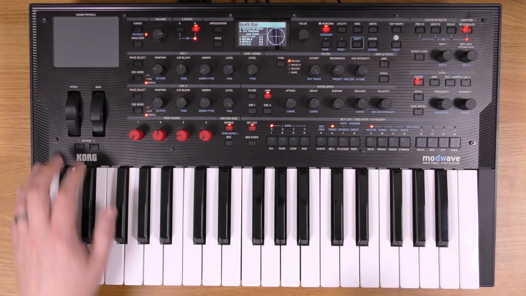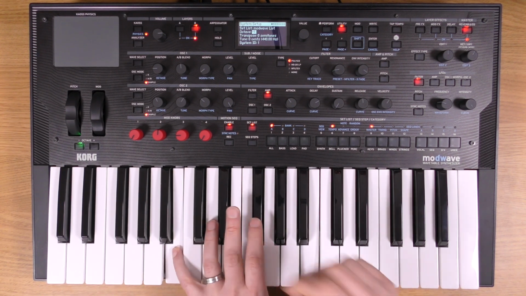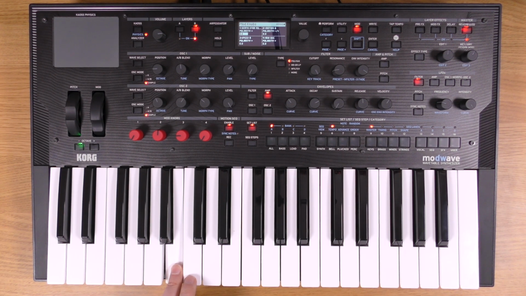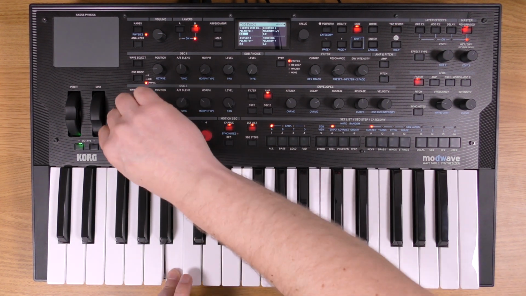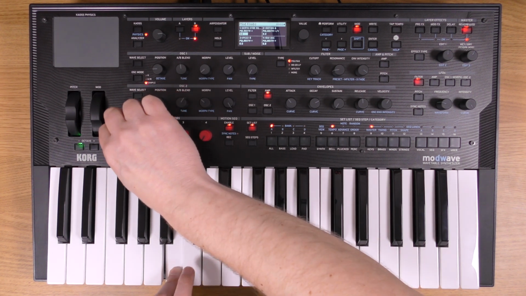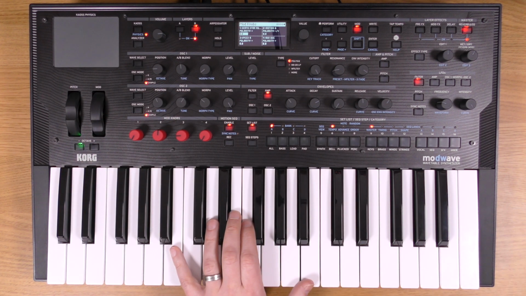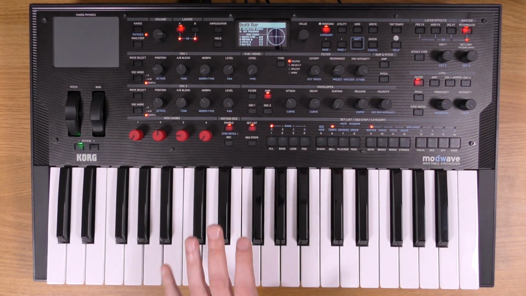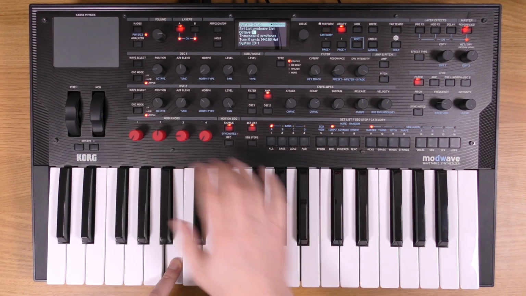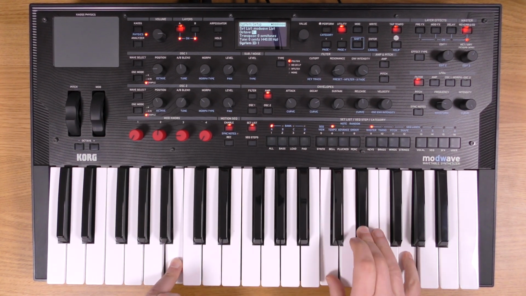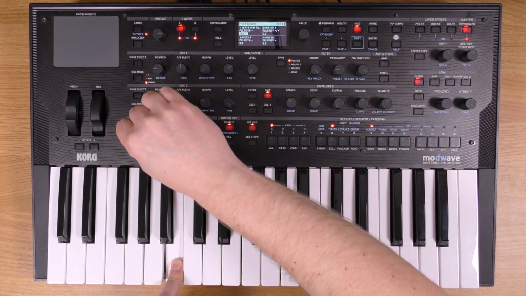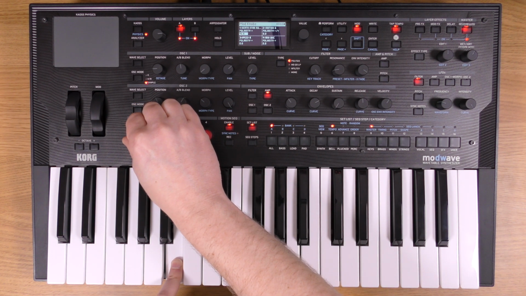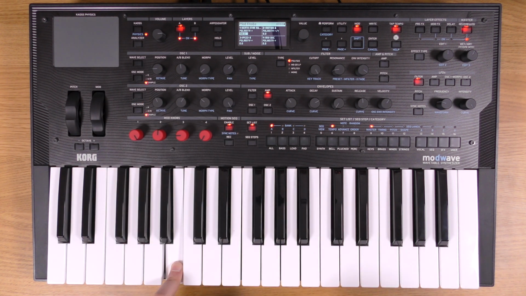So there's our finished sound. So if we go down the octave, and creating that kind of effect. So we're down the octave now. Turn on the other layer. And then we can bring in the rumble. So there we go.